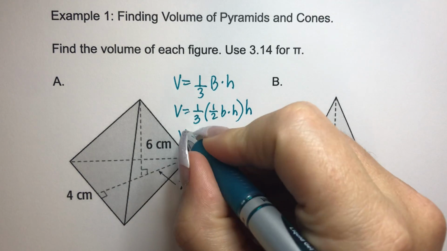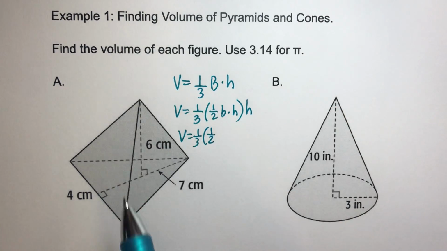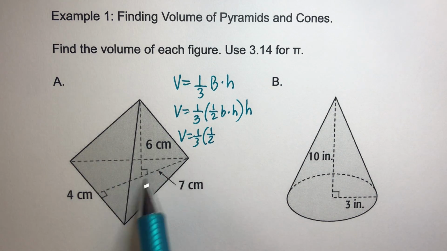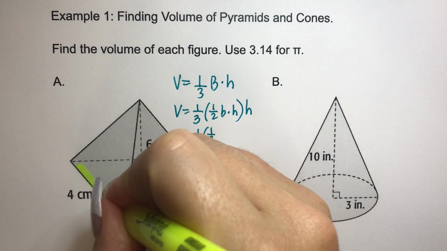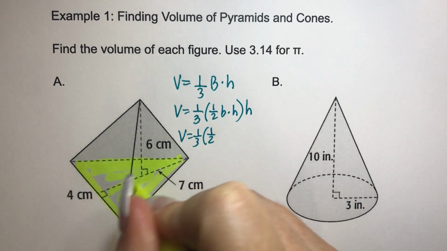So I'm just going to rewrite this again. I'm going to substitute numbers in. So the base of this triangle, so I'm just trying to find the area of this base right here first. Right, this base of the triangle.